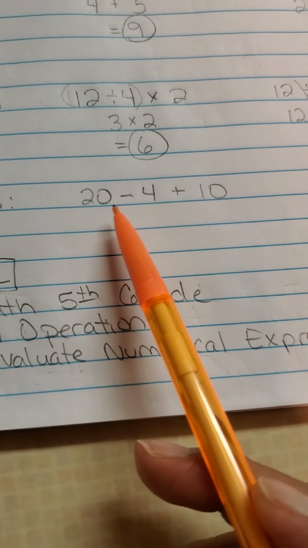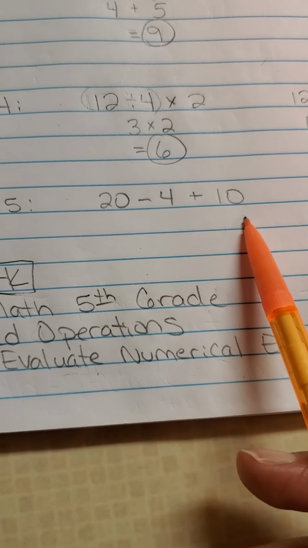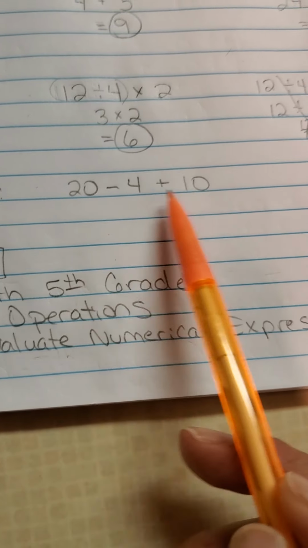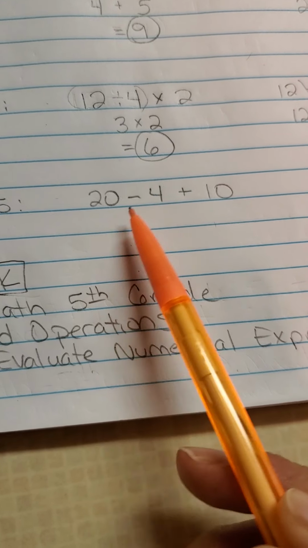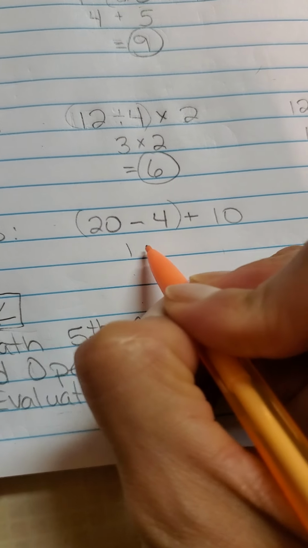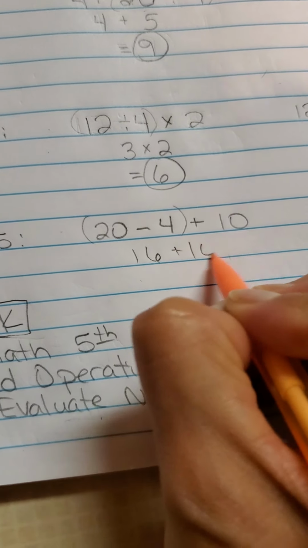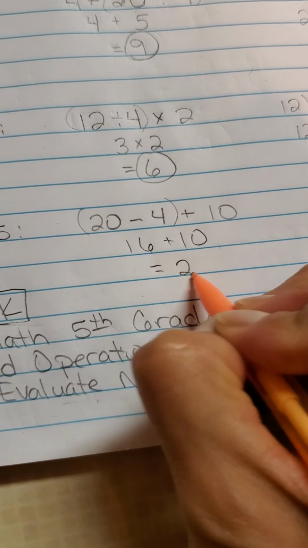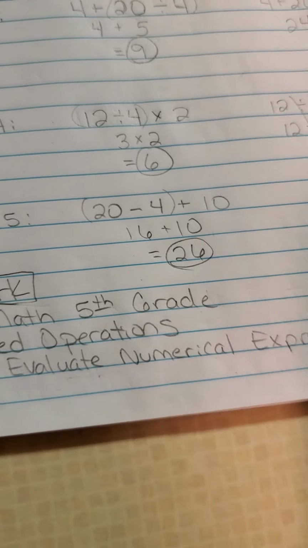Same thing here. 20 minus 4 plus 10. You go from left to right. So 20 minus 4, you would do that first, which is 16 plus 10, which equals 26. And that is the correct answer.